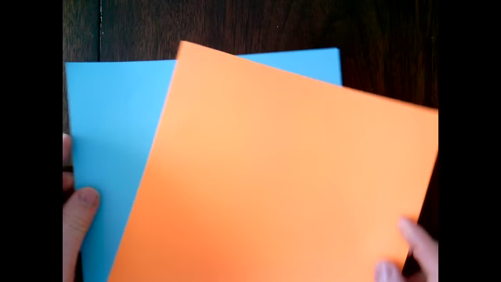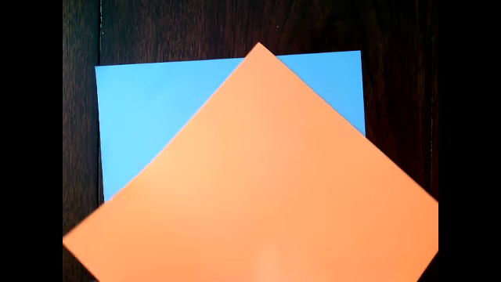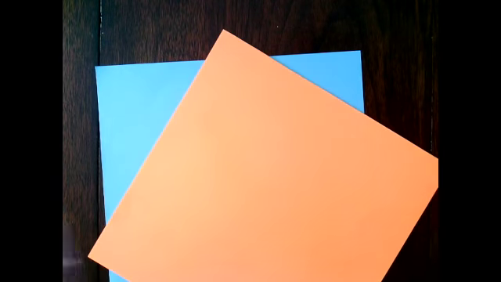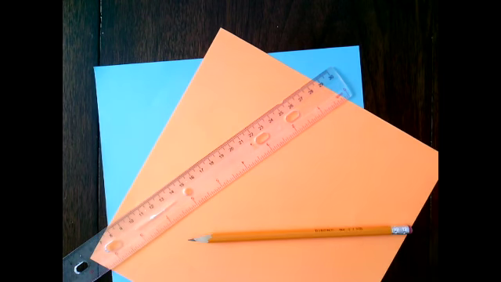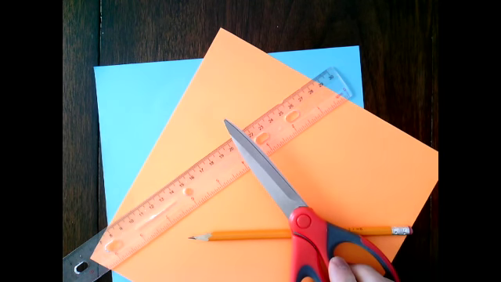Now, for this demonstration or proof, you're going to need a few things. First of all, you're going to need two pieces of paper that are cut into perfect squares and are totally identical. So when you put them on top of each other, you can't see the other one. They're completely lined up. And they don't need to be colored paper, but I think it makes it a little bit more visual. You're also going to need a ruler, a pencil, and a pair of scissors.